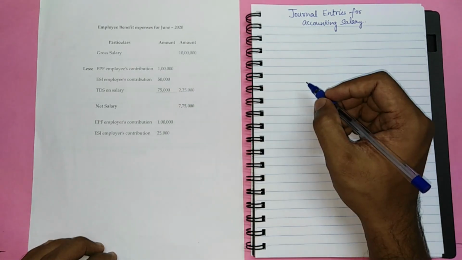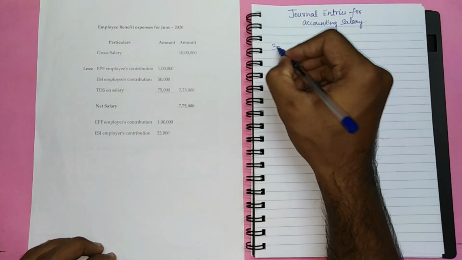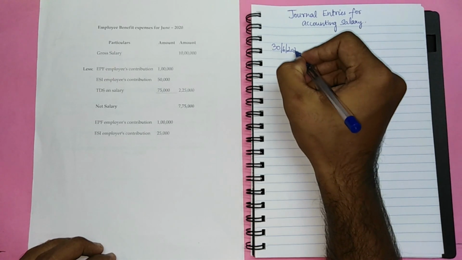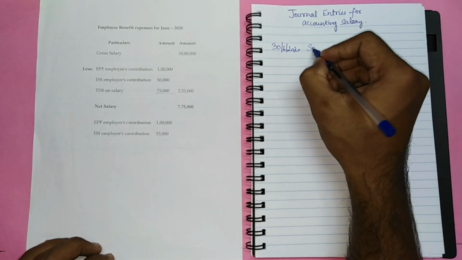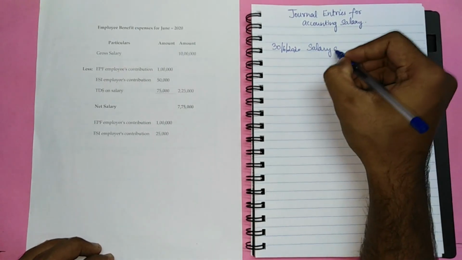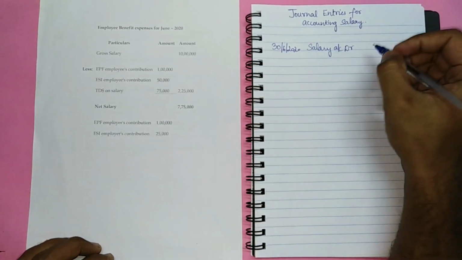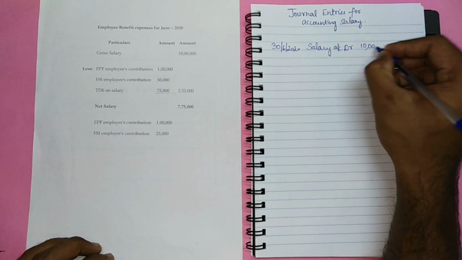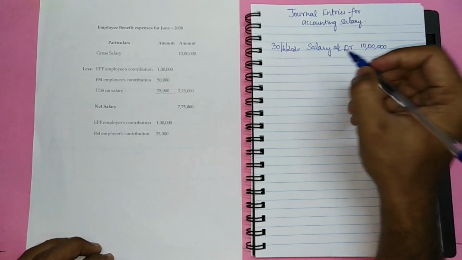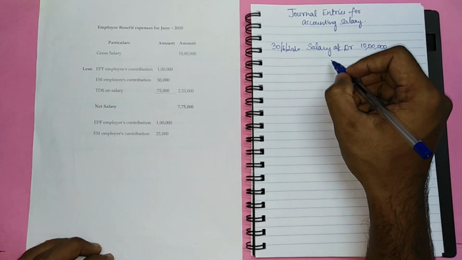Therefore, the entry in our case would be on the end of the month, that is on 30th June 2020, we will be debiting salary account with this gross salary 10 lakh and we will be crediting the various forms of disbursement.